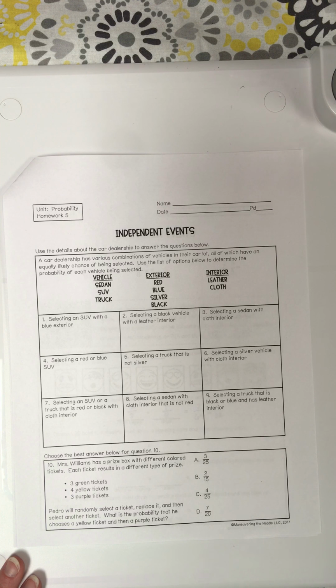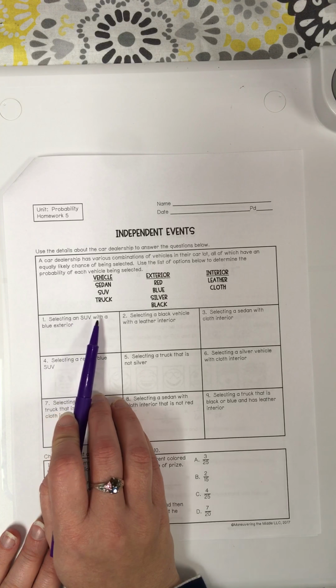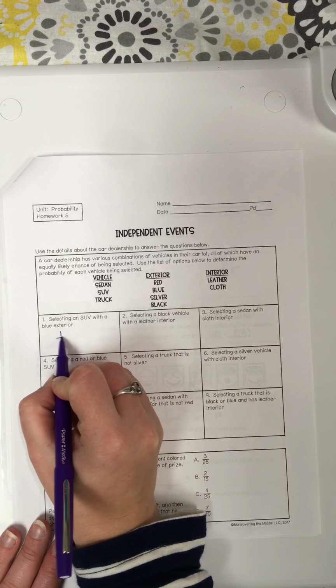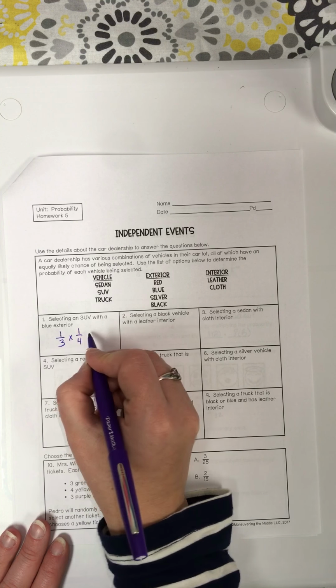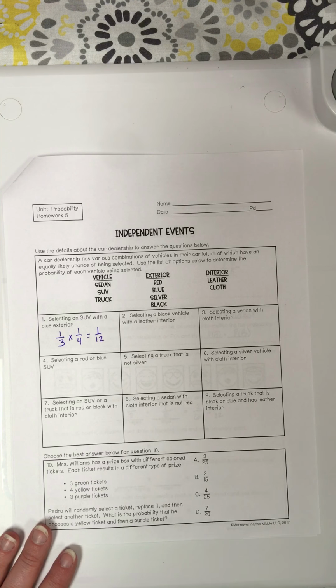Use the details about the car dealership to answer the questions below. A car dealership has various combinations of vehicles in their car lot, all of which have an equally likely chance of being selected. Use the list of options below to determine the probability of each vehicle being selected. What's the probability of selecting an SUV with a blue interior? So to select an SUV, that's a 1 out of 3 probability. To get a blue interior, that's a 1 out of 4 probability. And so you're just doing that compound independent probability.